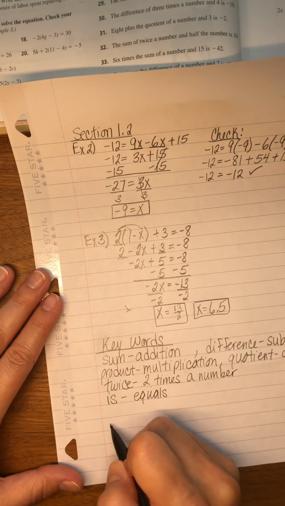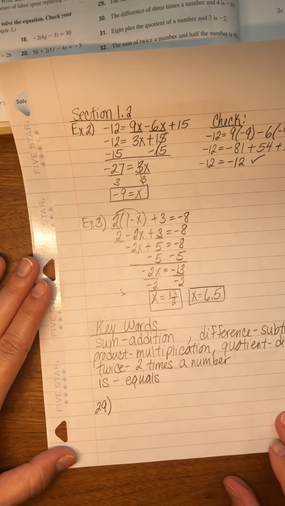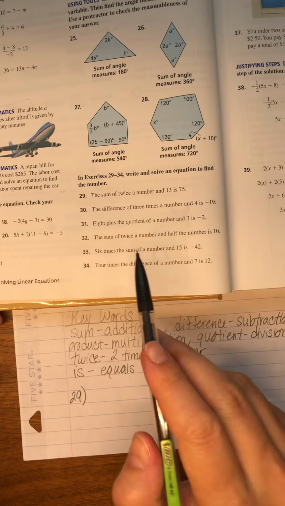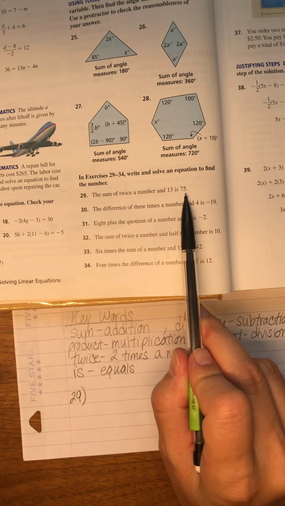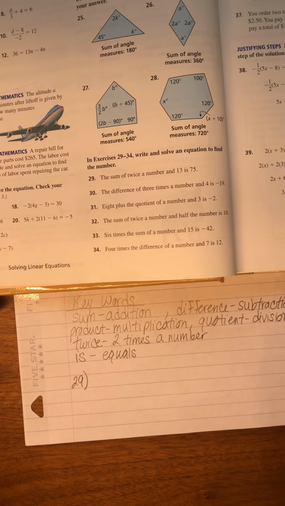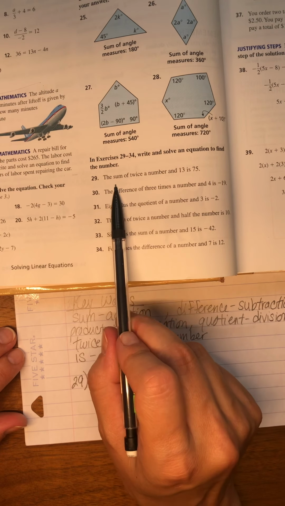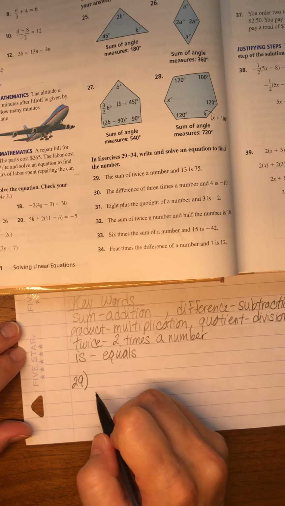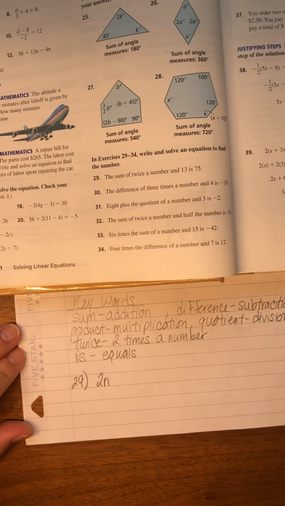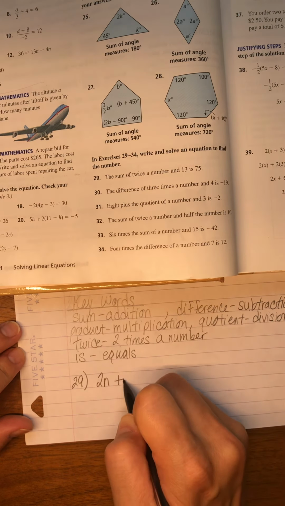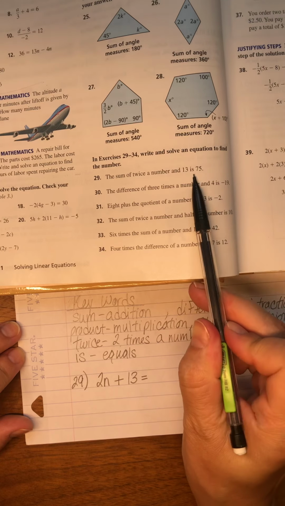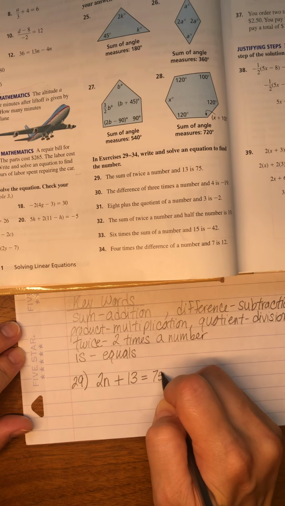Okay, so let's go back to number 29. I'm going to read the question again here. It says, the sum of twice the number and 13 is 75. Let's write an equation. So the sum means I'm adding 2 things together. Twice a number. I don't know what this number is, so I'm going to use a variable for it. I can use any variable that I want. I can use 2n or I can use 2x, whatever variable you prefer. Sum means I'm adding with the 13. Is implies equals, and then 75.